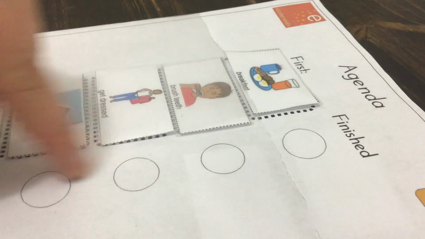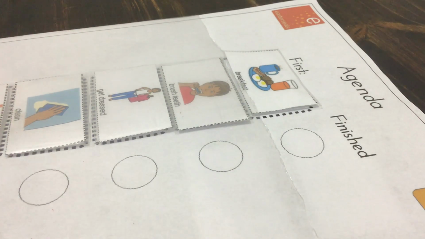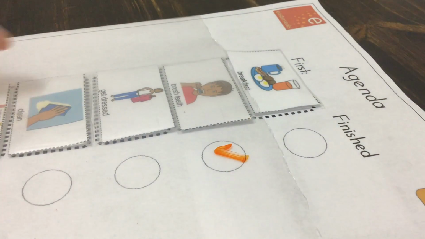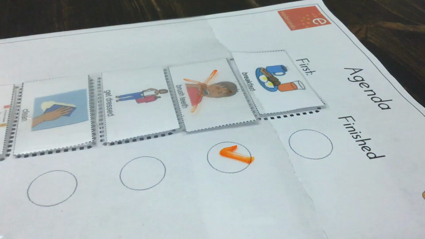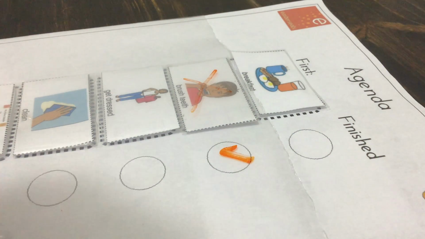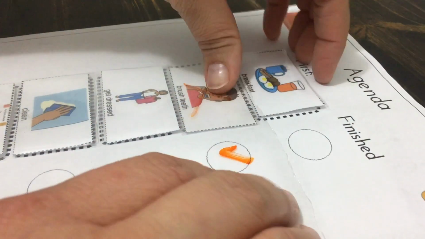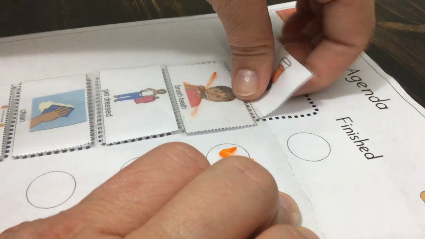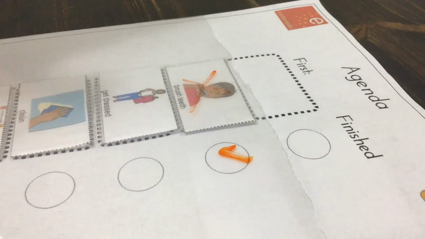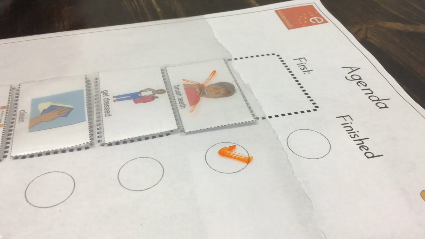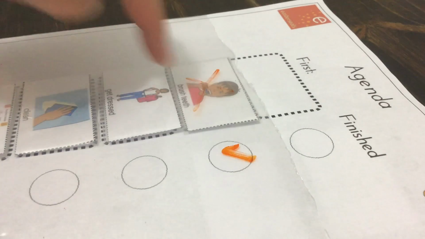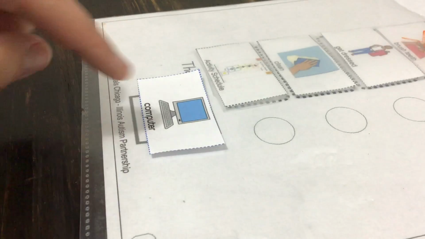So as he goes through his day, once he has had breakfast, you can either mark the finish box, and if it's in the page protector, you can check it off, put an X through it, whatever works for you. Or, and I like this one even better, when breakfast is done, it just comes off the schedule. So now they can't even see it, it's gone. And then they can see how many things are left before they get their really good thing.